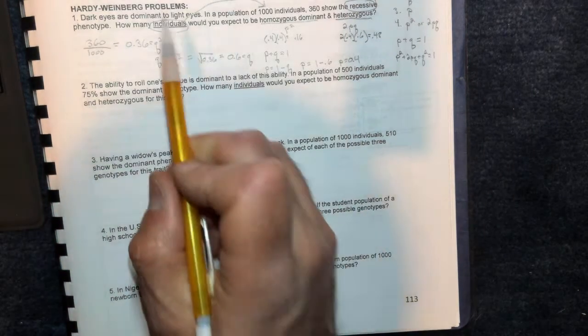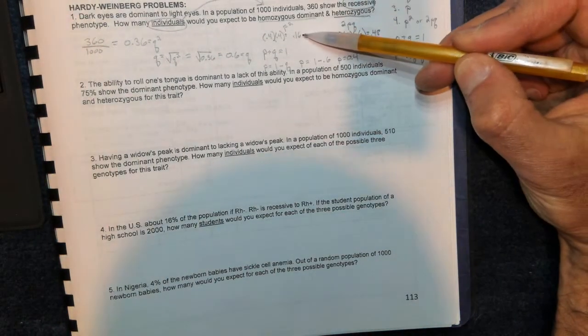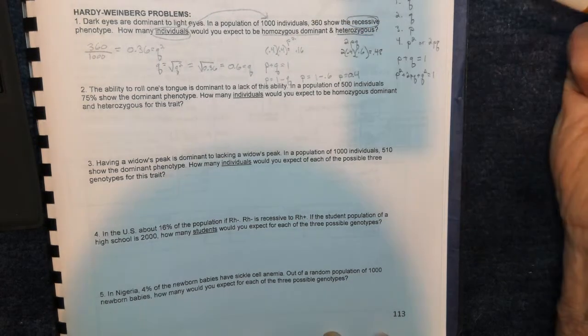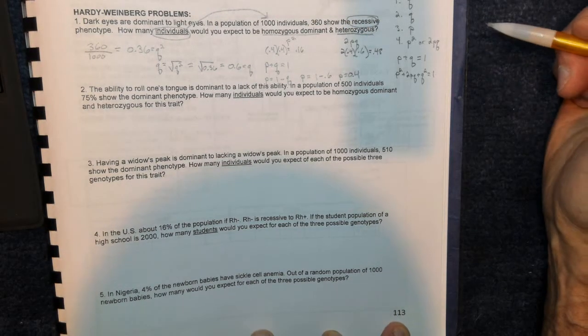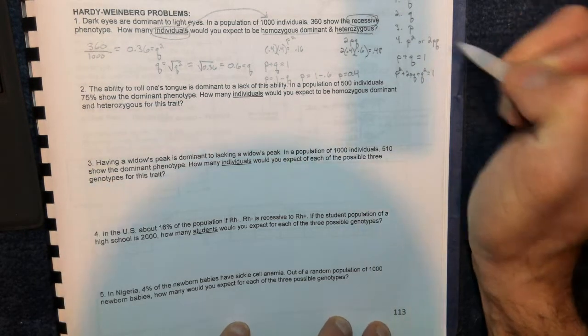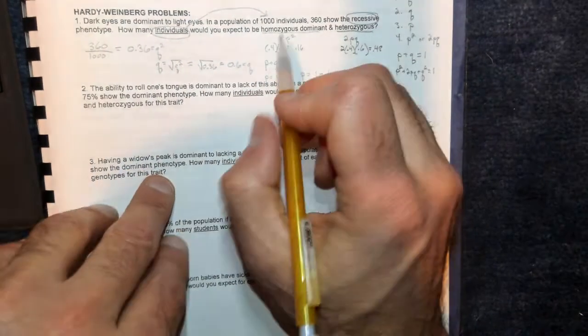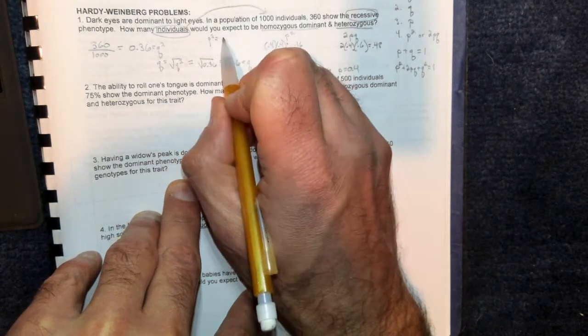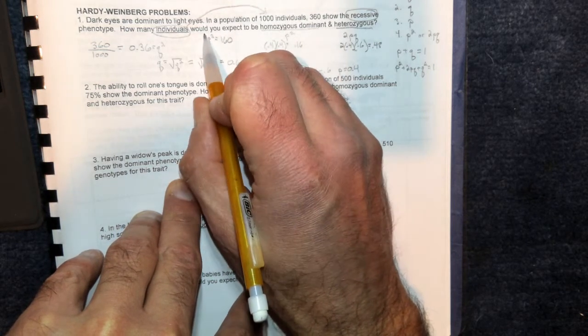This is not the answer because this isn't what they asked us to do. They asked us to find the number of individuals. And so in order to do that, I have to take my 16% and multiply it by 1,000. And so what I do here is I take 16% of 1,000. That's 1,000 times 0.16. And so the answer for this is 160 individuals. That's going to be my number of individuals. So off to the side here, I'm going to say that my individuals that are P squared is going to be 160 individuals.